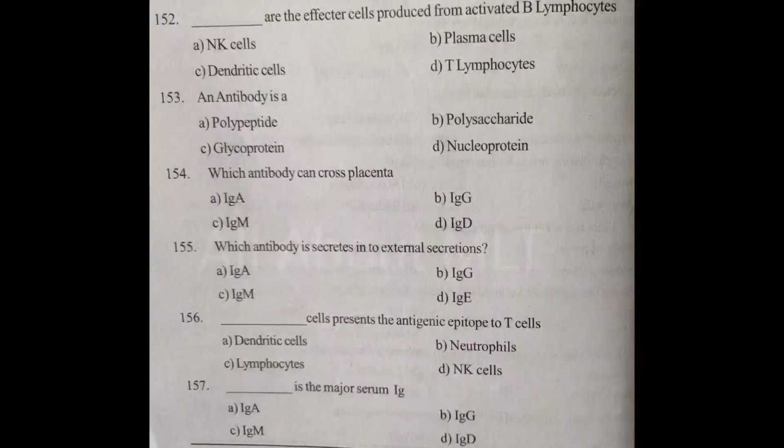Which antibody is secreted into external secretions? Option A IgA, option B IgG, option C IgM, option D IgE. Answer is option A IgA. Dash cells present the antigenic epitope to T cells. Option A dendritic cells, option B neutrophils, option C lymphocytes, option D NK cells. Answer is option A dendritic cells.